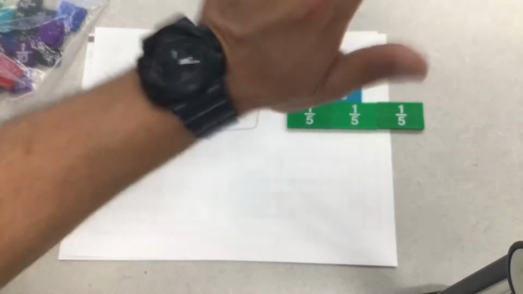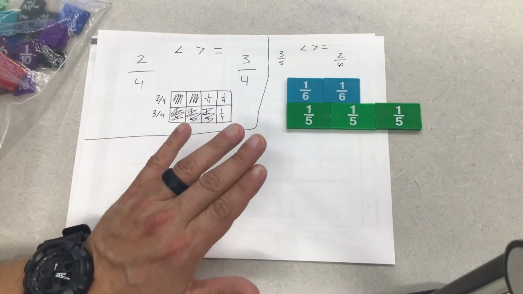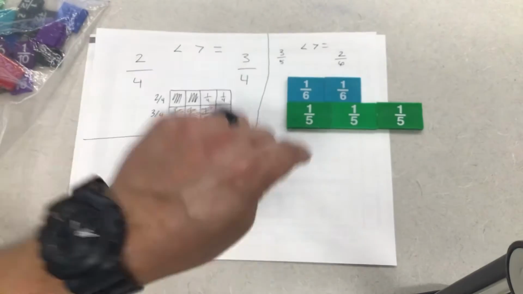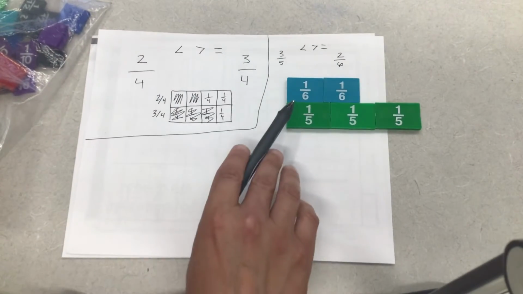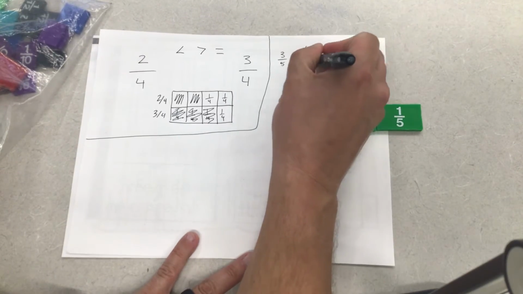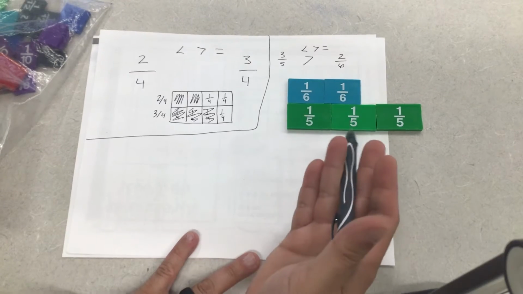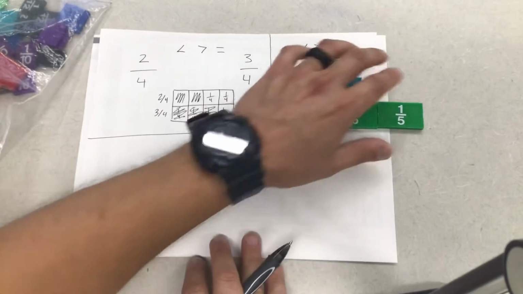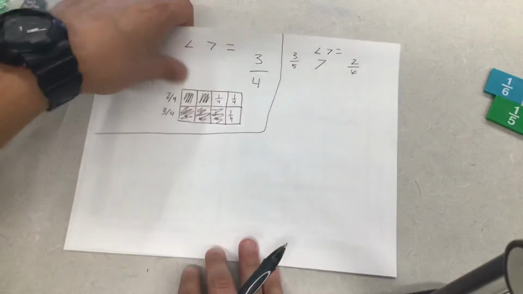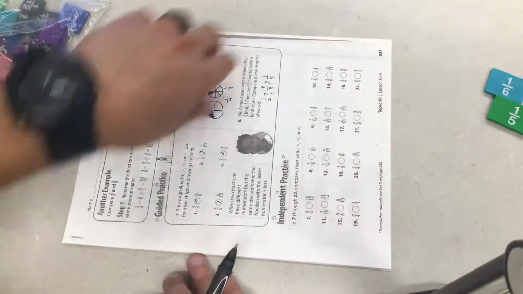So I tell them, this isn't something that we use mental math for. This is something that we need to make sure we use models and drawings to prove. So just by looking at this model, I can see that 3/5 is greater than 2/6. There's no arguing with models. There it is. So this is what we did in class today. We have not talked about equivalencies yet. However, they know the word equivalency.